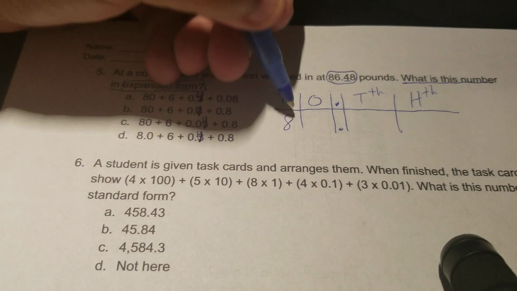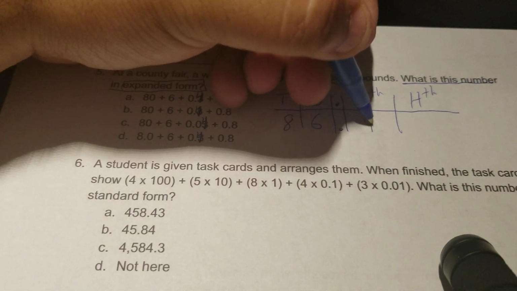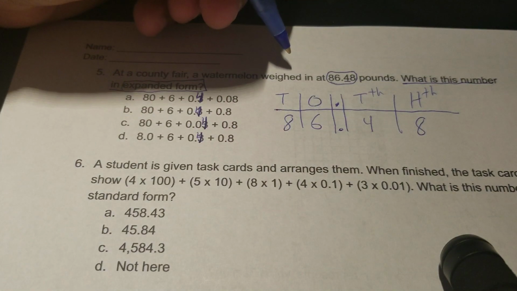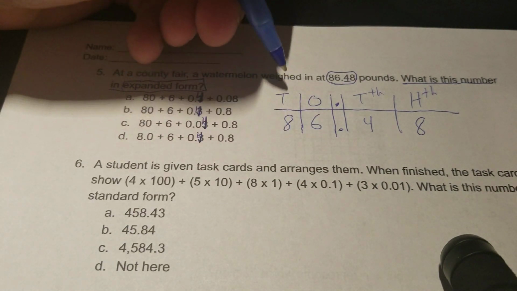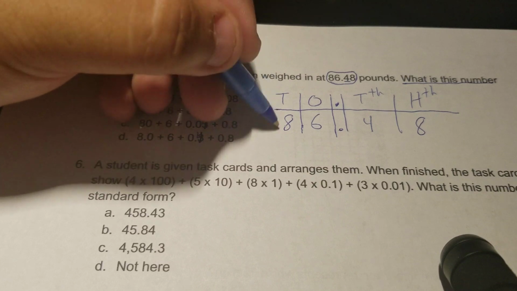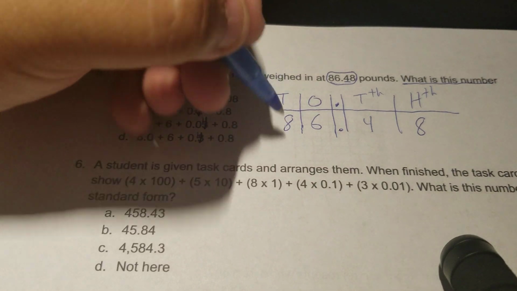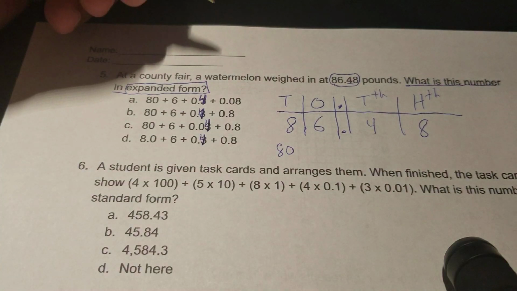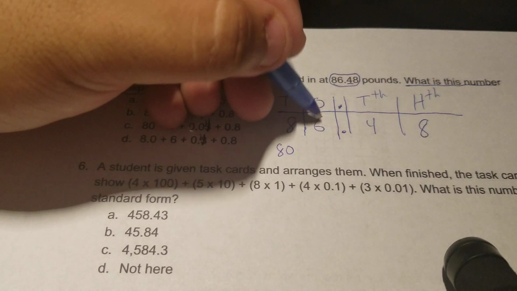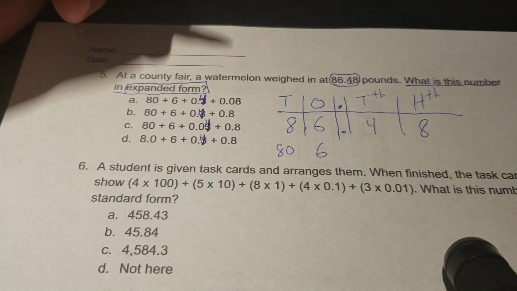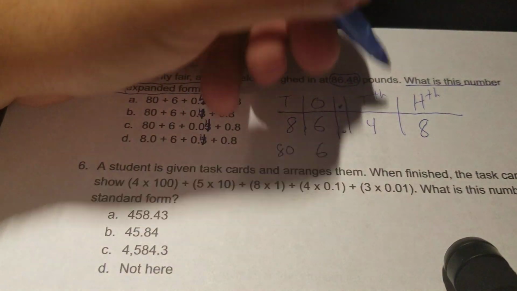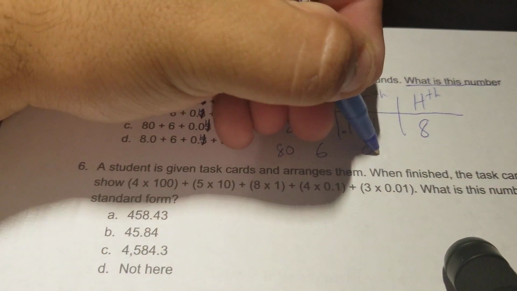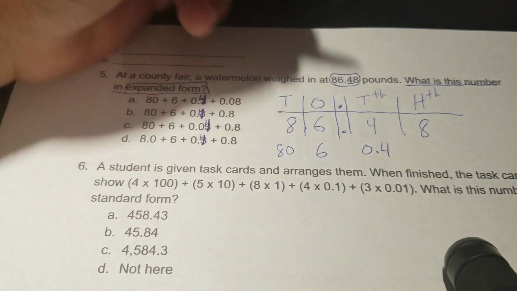So, 86 and 48/100. What I'm going to do is look at each digit and get its place value. Here, there's an 8 in the tens, so this has a value of 80. There's a 6 in the ones, so this has a value of 6. There's a 4 in the tenths, so this has a value of 0 wholes and 4 tenths.